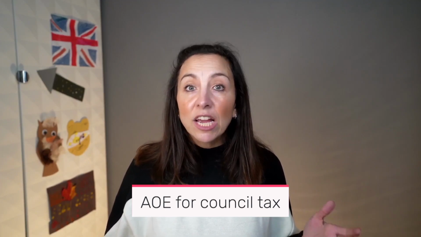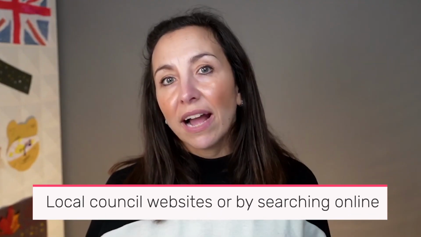If your AOE is for council tax, you won't receive a statement of means form, as the amount you'll repay is already decided based on fixed weekly and monthly rates. Payments are calculated as a percentage of your net weekly or monthly pay, with different rates applied based on the amount you earn. You can use an AOE calculator to estimate the deductions you'll need to make, which you can find on local council websites or by searching online.